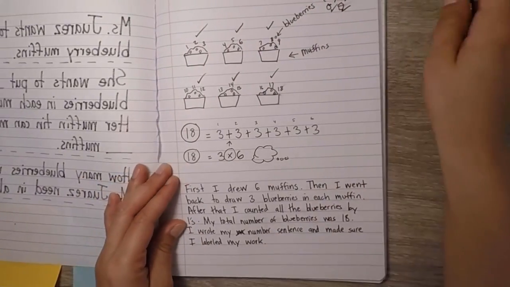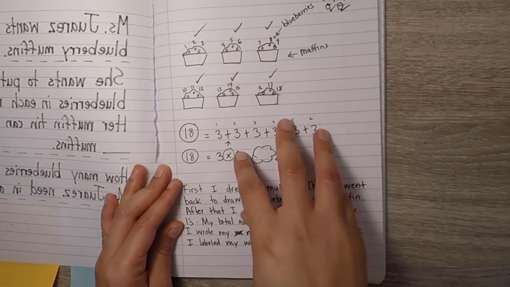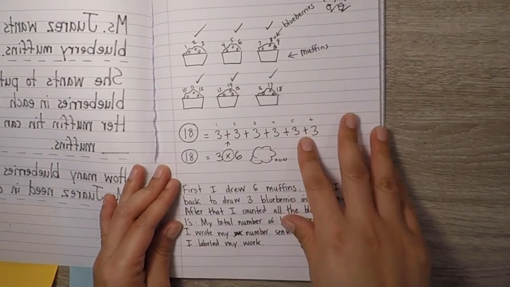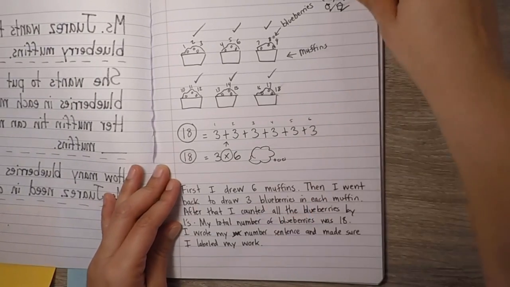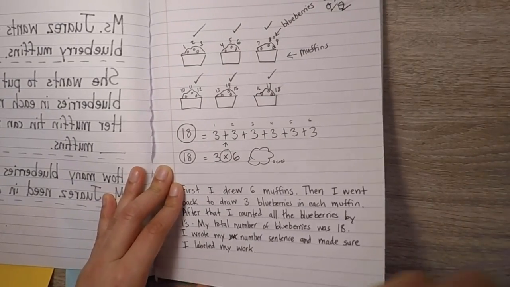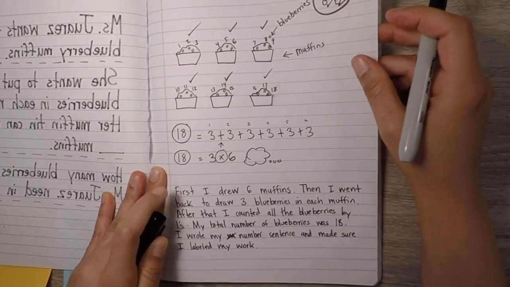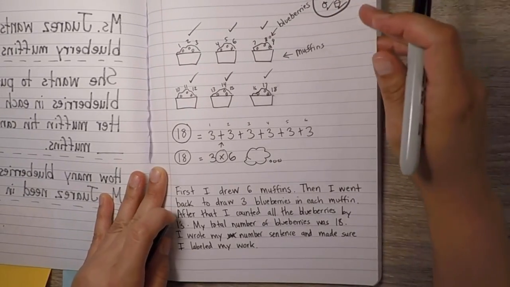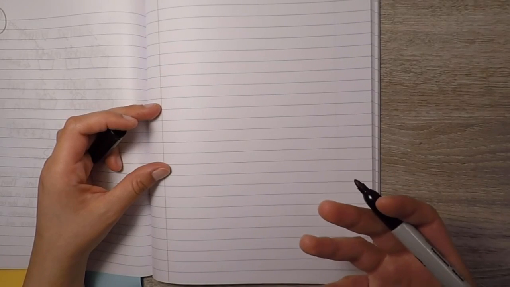So today I thought that maybe we could go over some other ways that we could represent our thinking with this same problem, but maybe by using numbers to represent our thinking instead. Are you ready? Let's try it. So let's use the same problem set that we have up here for 3 blueberries in 6 muffins to try and practice using numbers to represent our thinking.